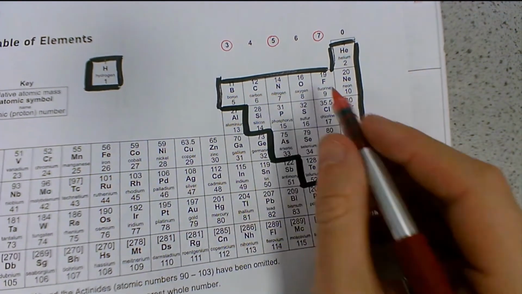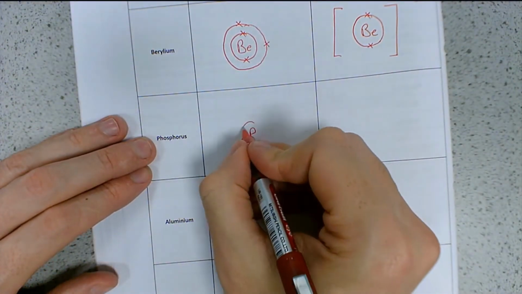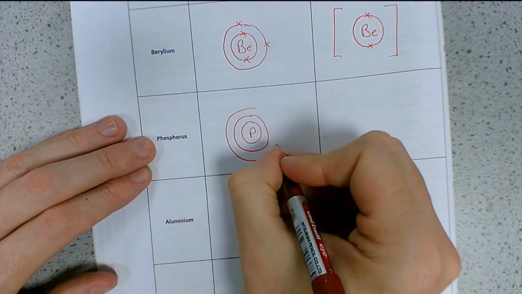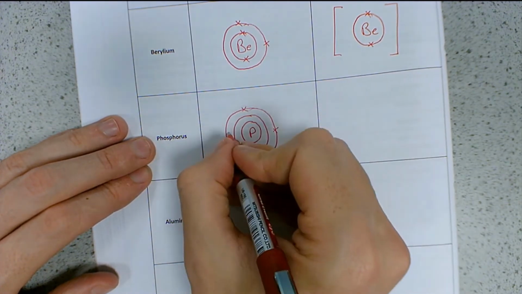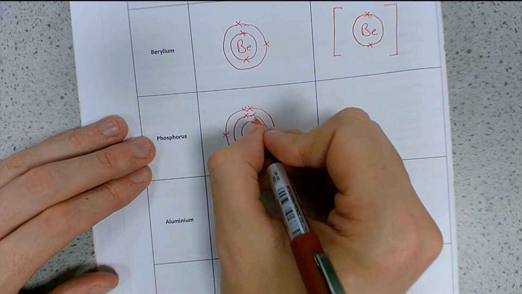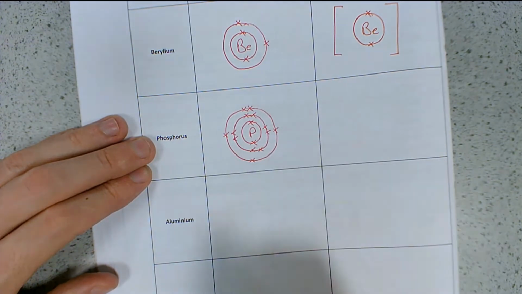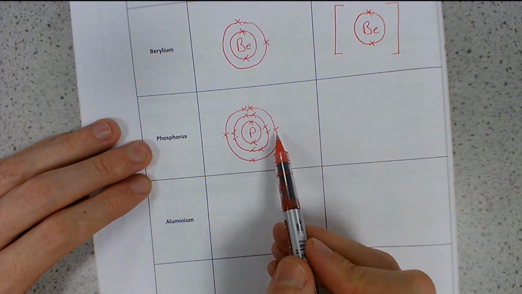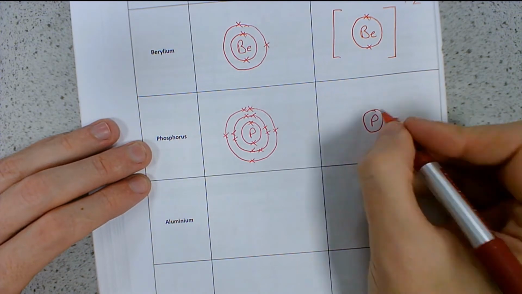Phosphorus, non-metal in period 3, group 5. So phosphorus, period 3, so 3 shells. Group 5, so 5 in the outer shell. The other shells are going to be full, so 8 in that second shell, and 2 in that first shell. It's a non-metal, so it's going to gain electrons, and it's already got 5 in the outer shell, so it needs to gain 1, 2, 3. So I'm going to draw it exactly the same. 3 shells.